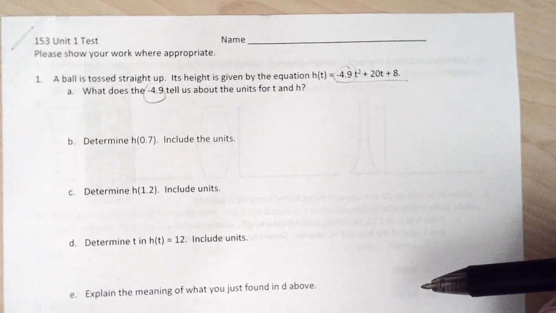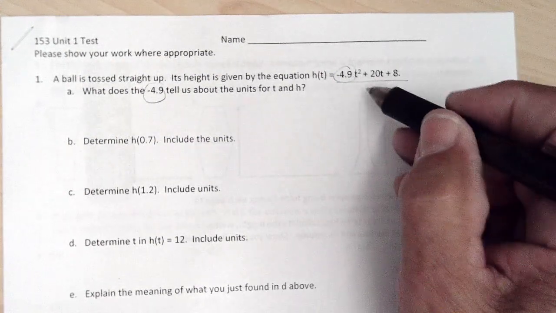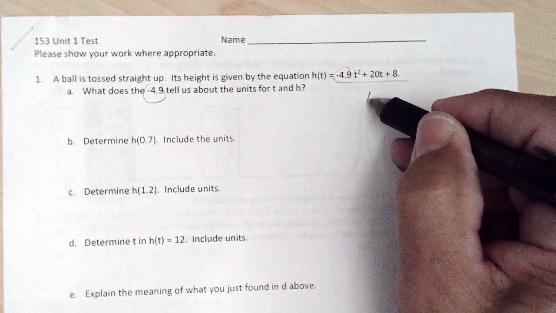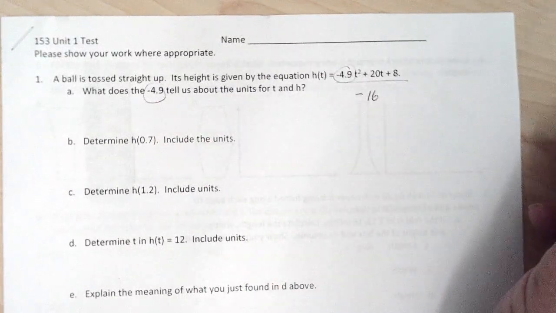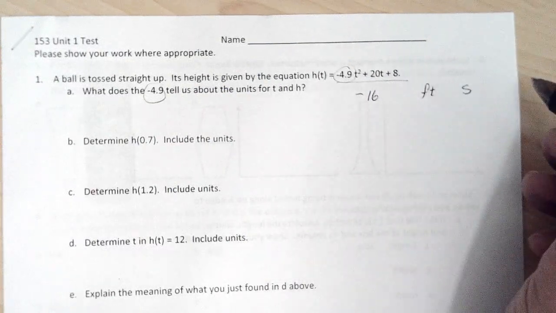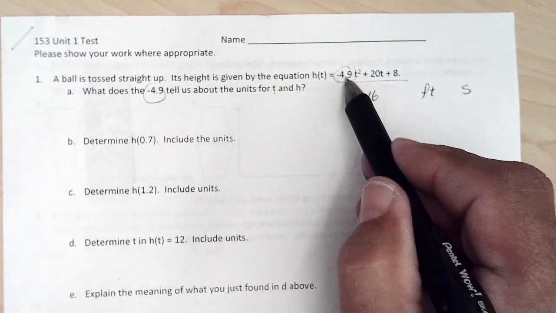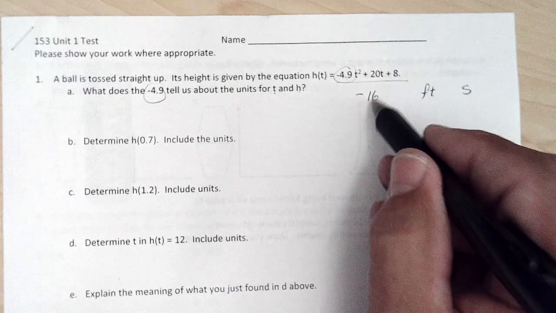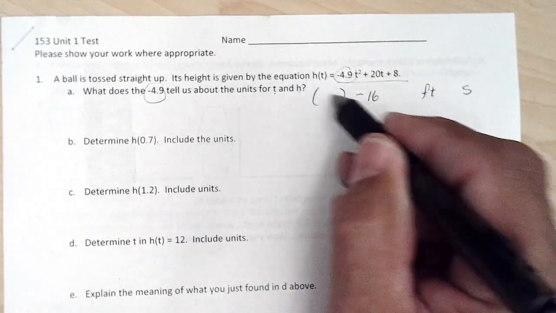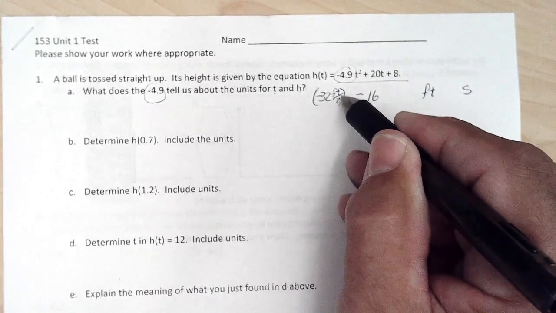to gravity. And you should know, in my opinion, that if that was negative 16, we're working in feet and seconds. So the time would have been in seconds and the height would have been in feet. But if it's negative 4.9, that's half of the acceleration due to gravity in feet per second, which is negative 32 feet per second squared.